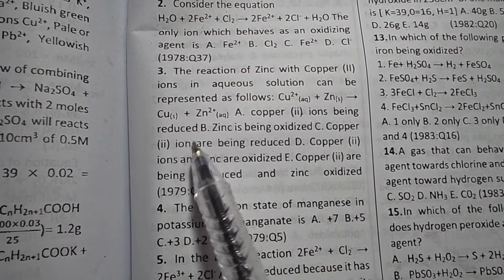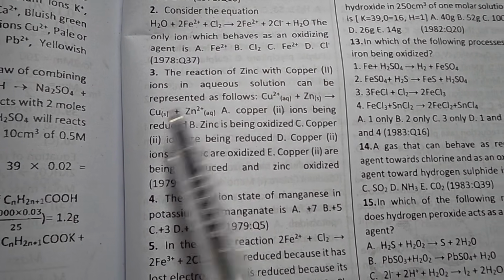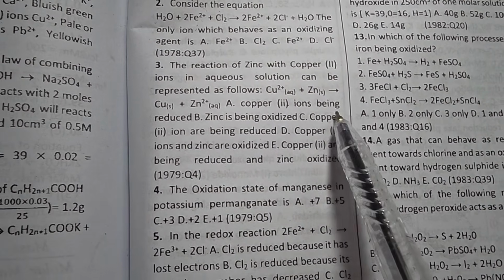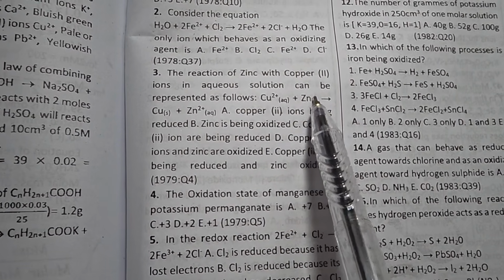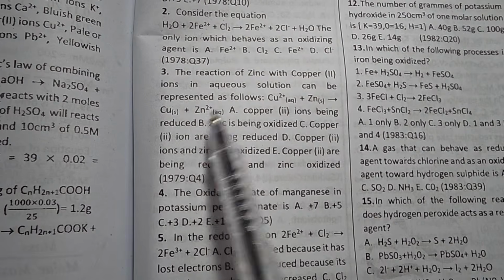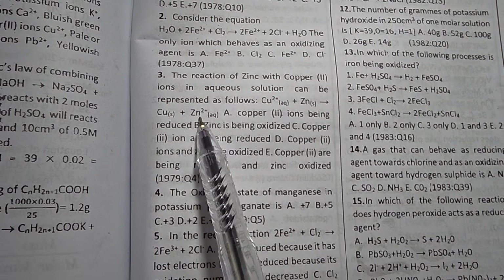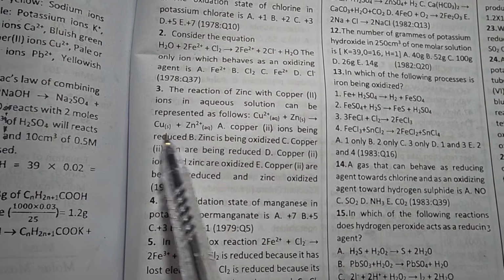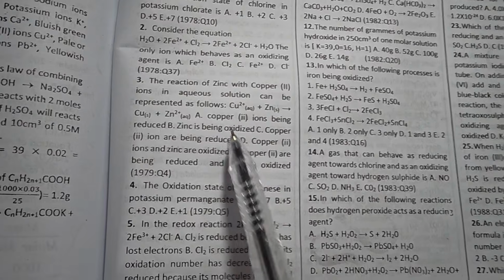A, copper 2 ions being reduced. Is that true? Yes, because you are going from +2 to 0. You remember, +2 to 0, that's reduction. So it has been reduced. Why is zinc being oxidized? Because it's going from 0 to +2. That means zinc is the one losing electrons here. When you lose electrons, your oxidation number increases. When you gain electrons, your oxidation number reduces. So option B, zinc is being oxidized.